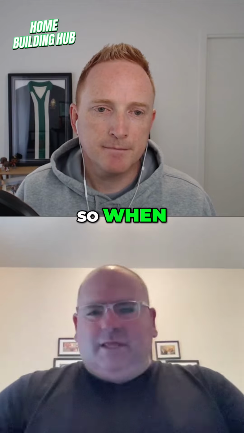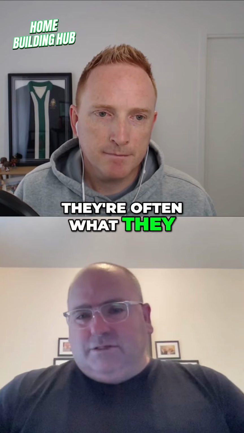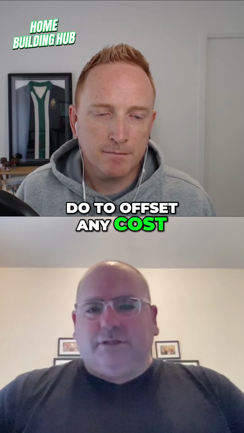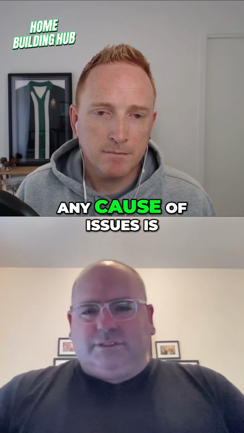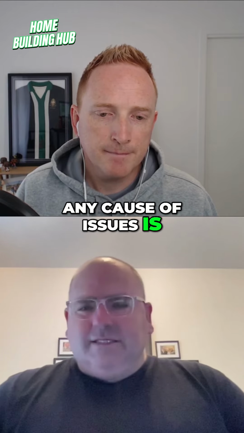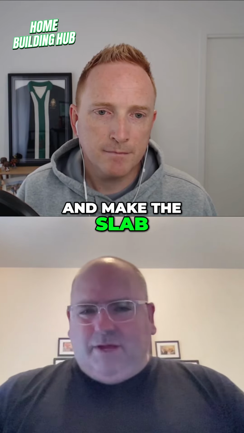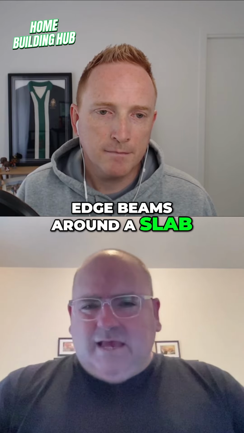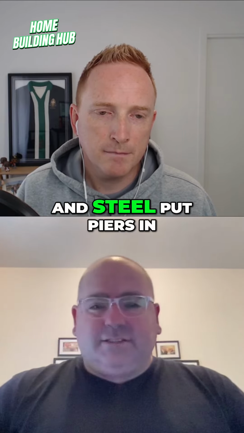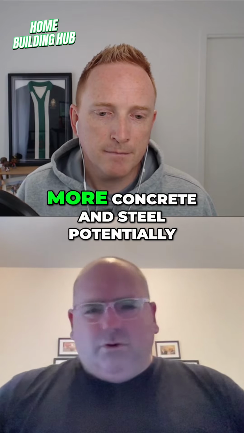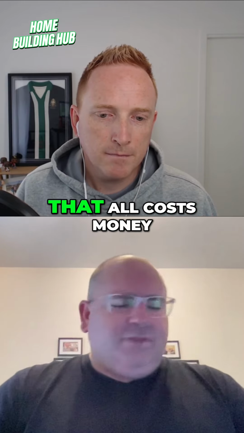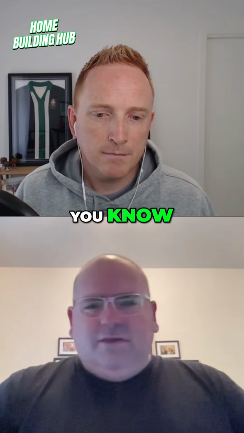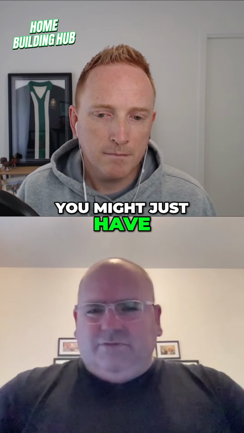So when that's the case, what they often do to offset any cost, offset any cause of issues, is they'll put piers in and basically beef the slab up. So they might put deep edge beams around a slab. So again, more concrete essentially and steel. Put piers in, more concrete and steel potentially. That all costs money.